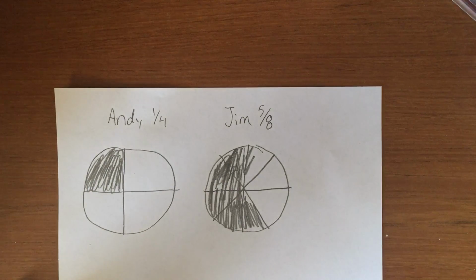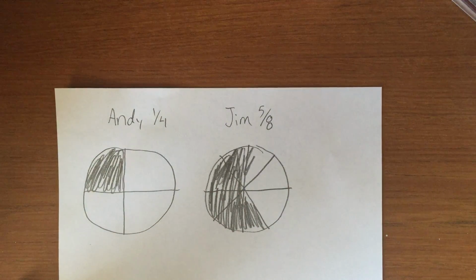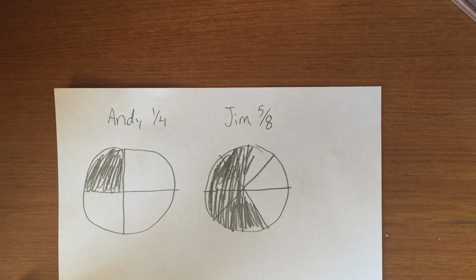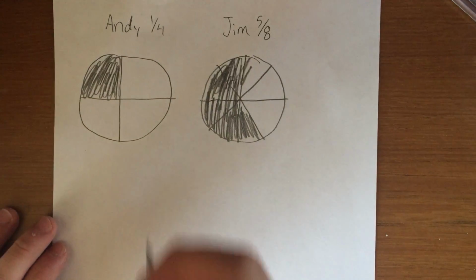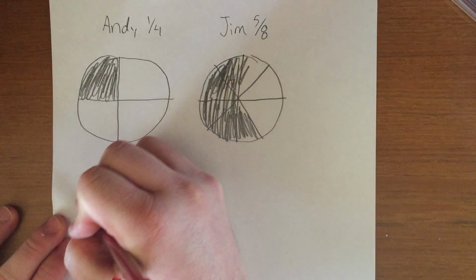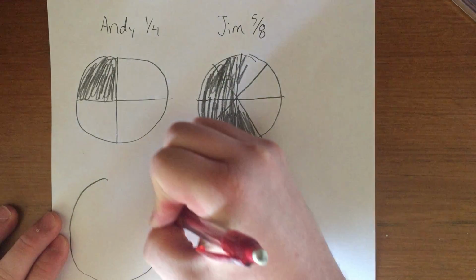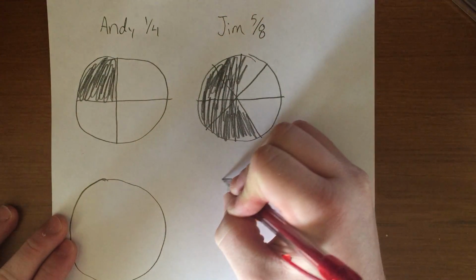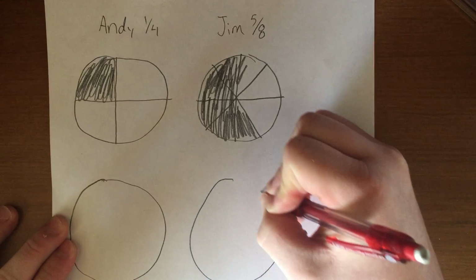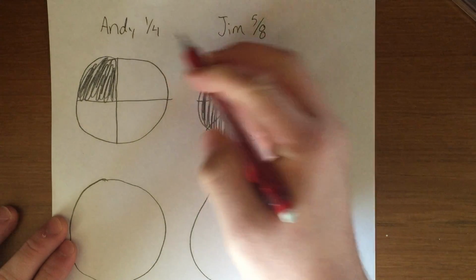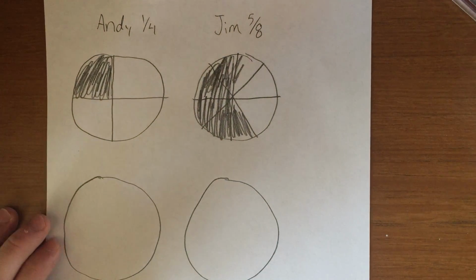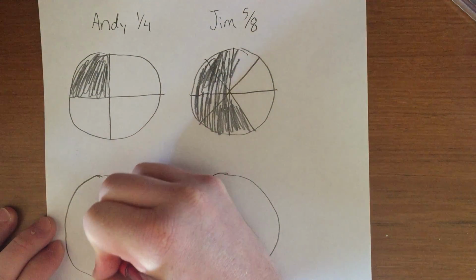And as you can see here, you can't really add the 1/4 of the pizza and the 5/8 together because they're not equal slices. So what you need to do is make the pizzas have equal slices. So basically you're just finding a common denominator, which in this case would be 8, because 4 and 8 both can go into 8.